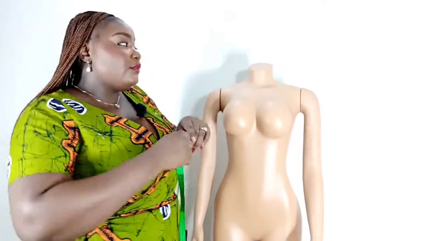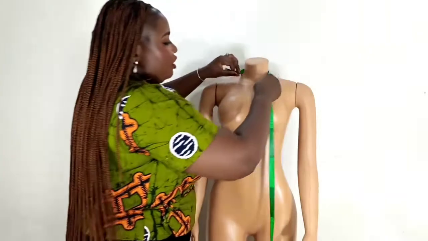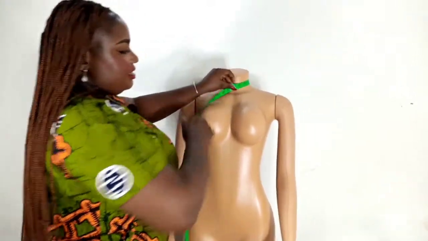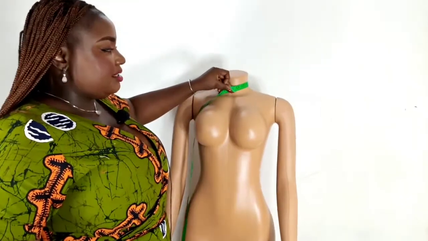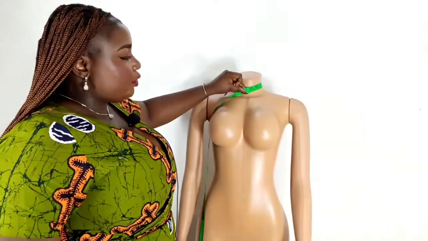So now we're going to start from our horizontal measurement. First off, you're going to measure your neck, which is going to be like this. So you have your neck measurement like this. So it's round of your neck.